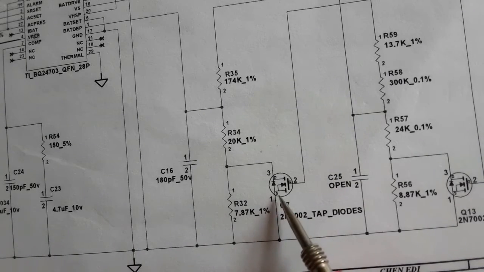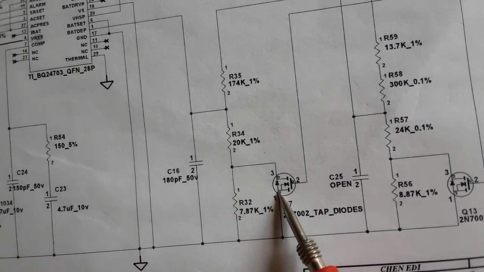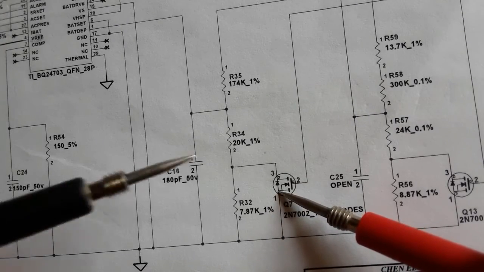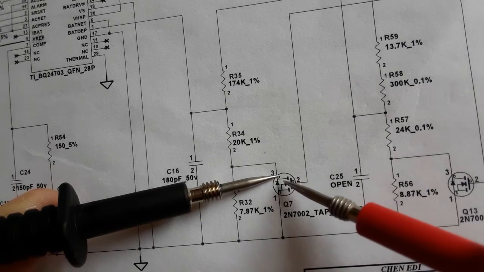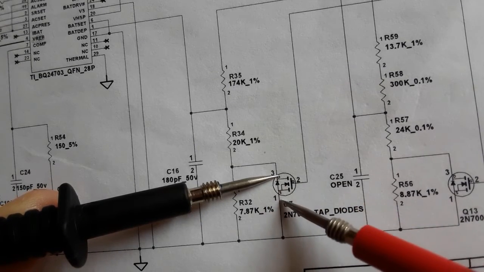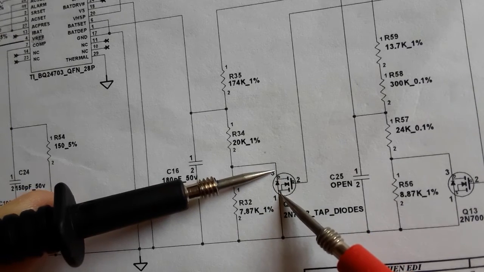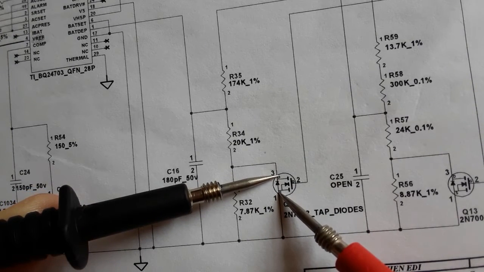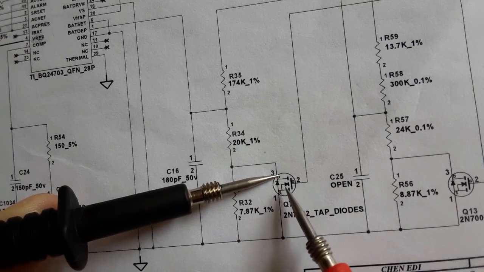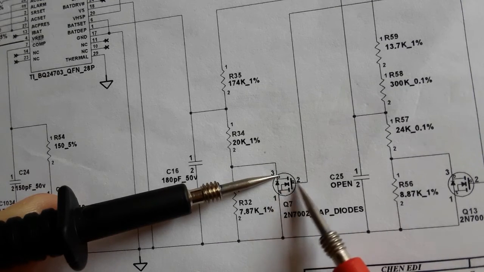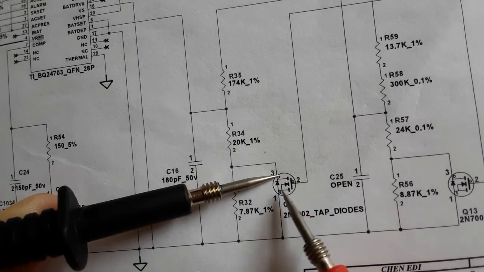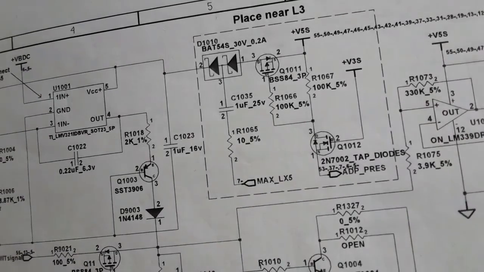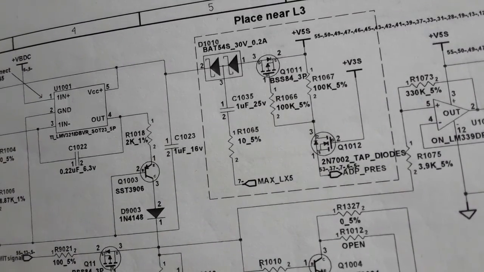So for this MOSFET, this is the source. If we put the red probe on the source and the black probe on the drain and we get a reading, it means this is an NPN MOSFET. So this kind of MOSFET is an NPN MOSFET. The arrow is from source to base. Basically, the MOSFET and the transistor are not the same in the symbol.